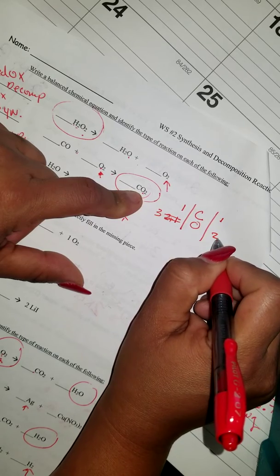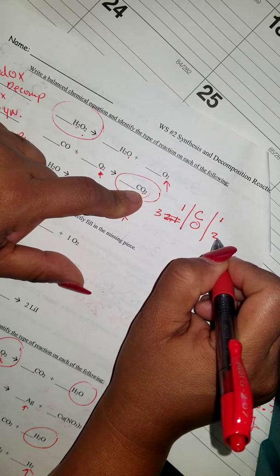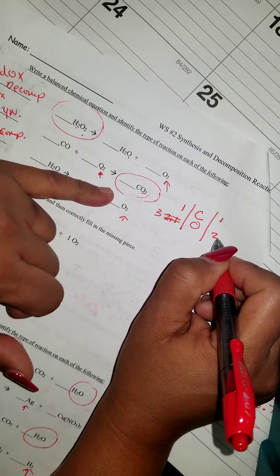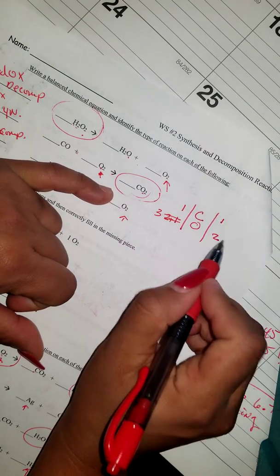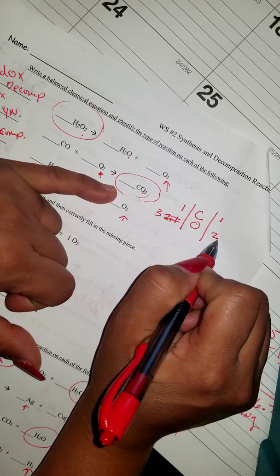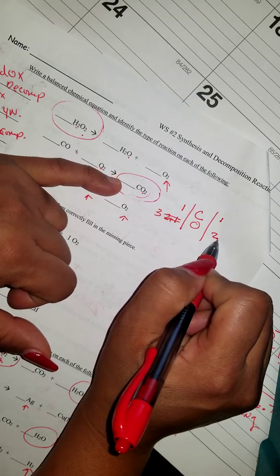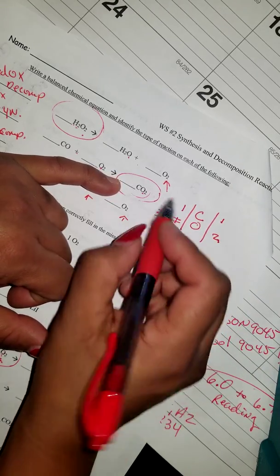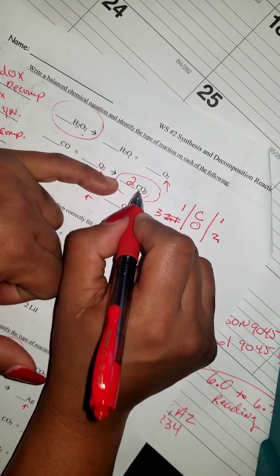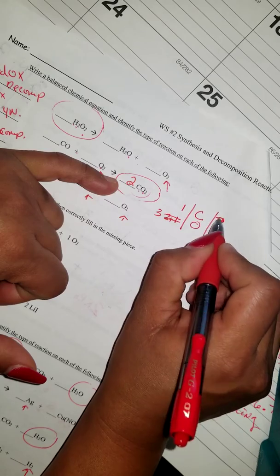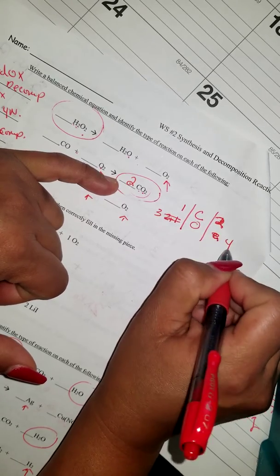I'm not balanced, so I need more oxygens over here. First thing is there's a 1. I like to just go up one number at a time. So let's make it a 2. If it's a 2, 2 times 1 is 2. 2 times 2 is 4.